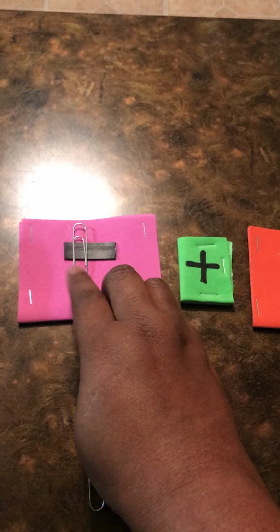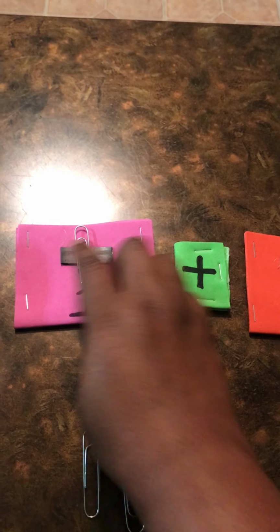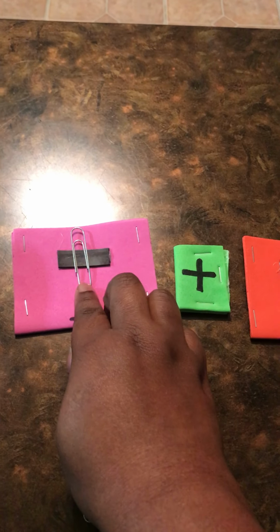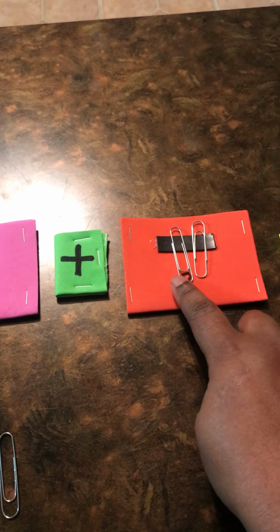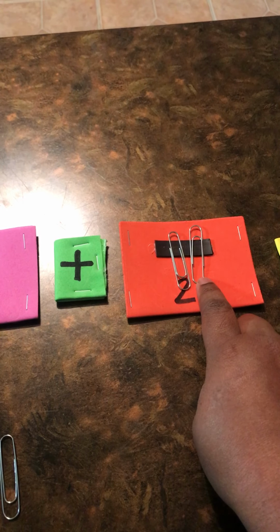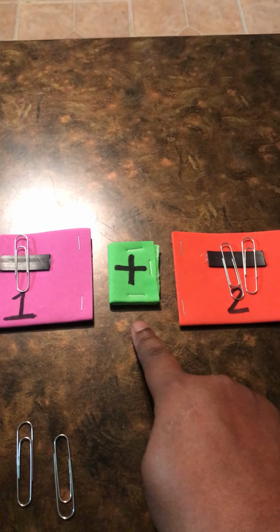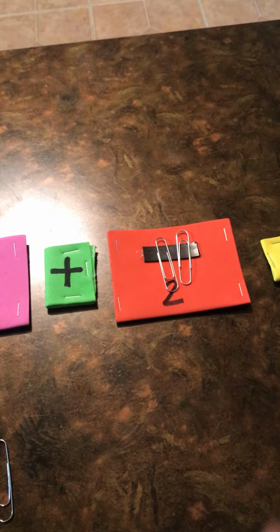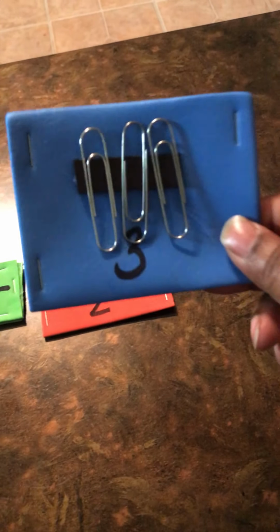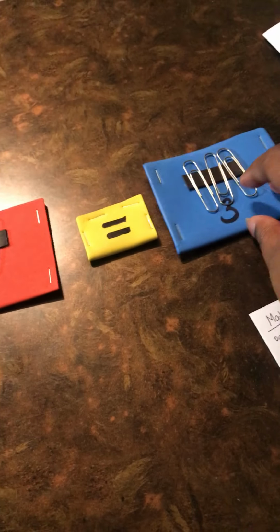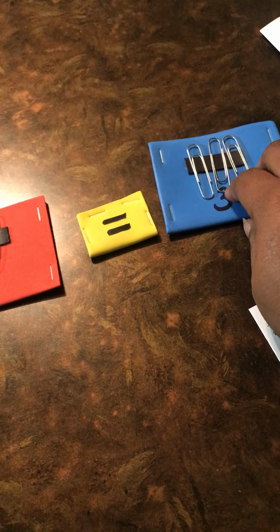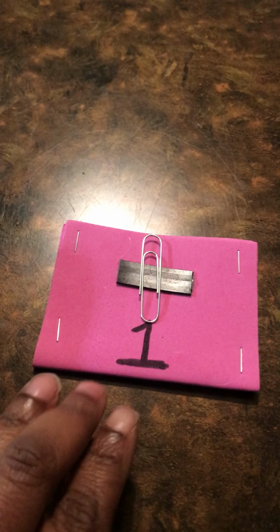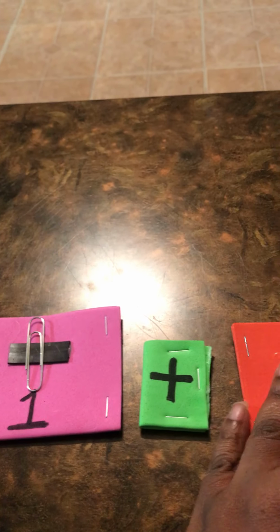Let's count them. We have to add them together. That means we put them together. So that's 1, 2, 3. 1 plus 2 equals 3. So remember, when we add, we just take our numbers and we put them together and we count them.